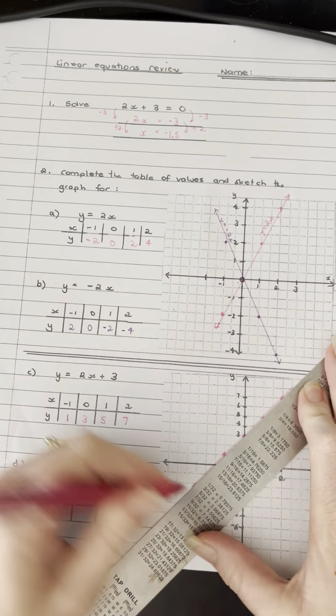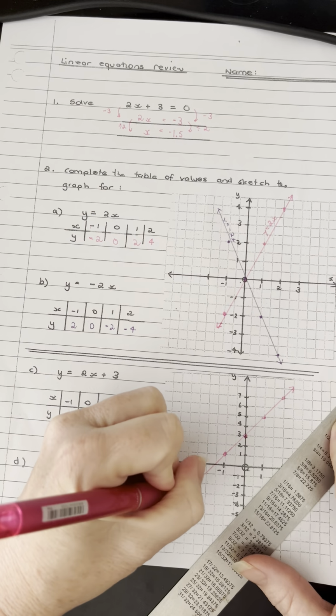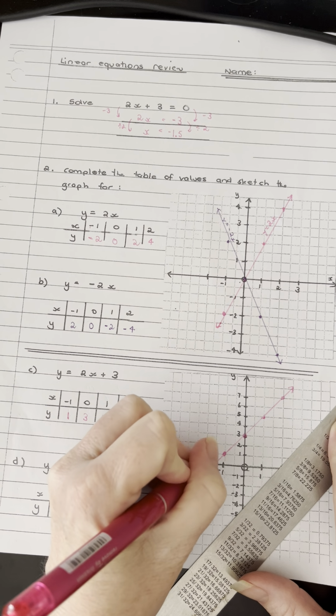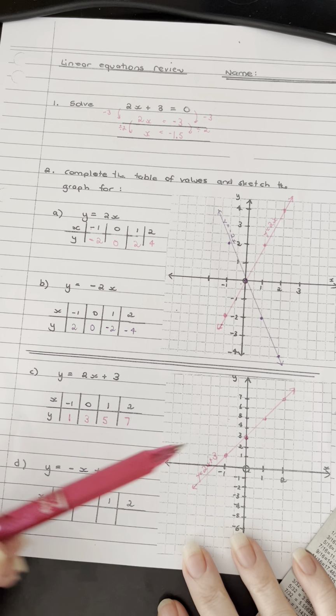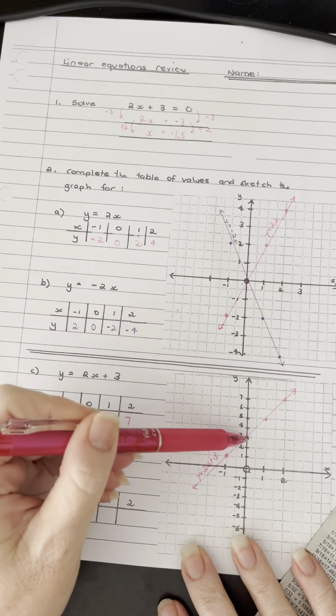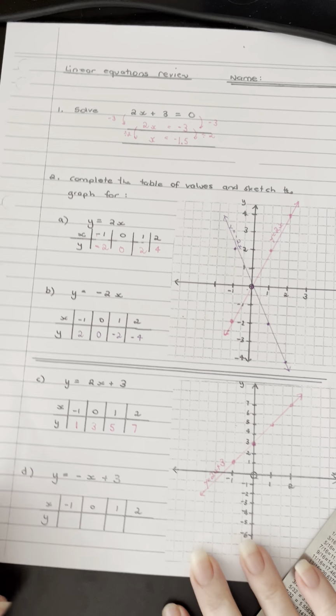So we join them with a nice straight line, put our arrows on the end, write our name of the equation on there. And so we can see on that every time we go across 1, we're going up 2 because it has a gradient of 2. And we can see that it's crossing the y-axis at 3.